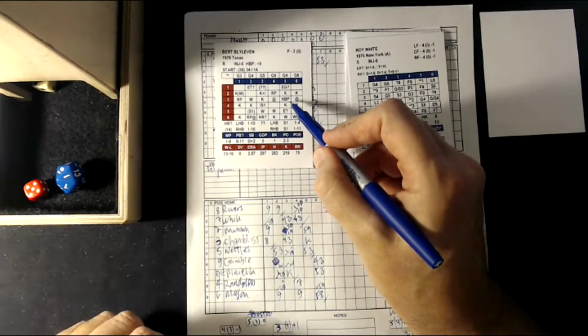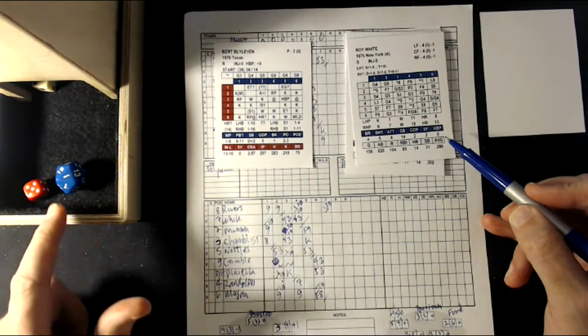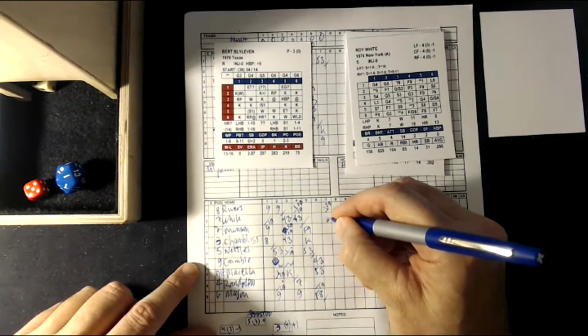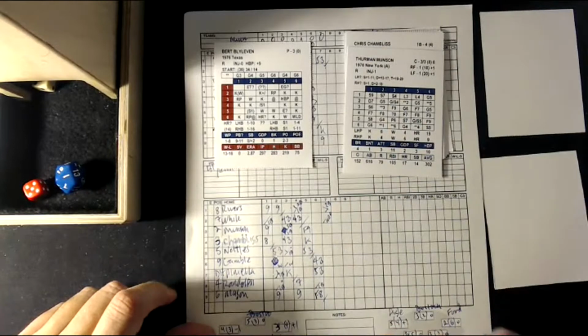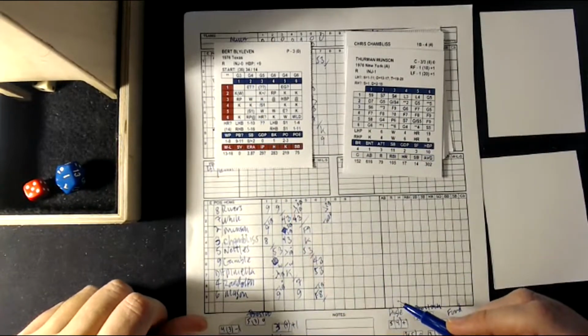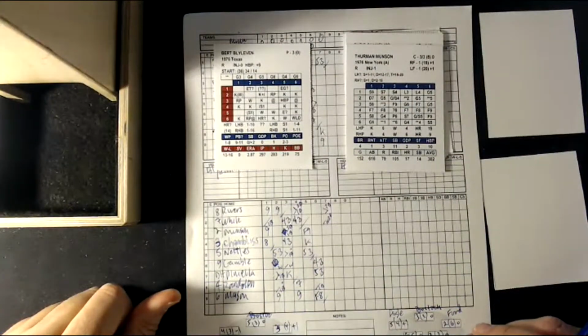5-3. Hit by pitch. +9. 0. We rolled a 1. So Roy White gets plunked. Hit by pitch. And that's going to be 27, 28, 29. Blyleven's 34, so he's still got a way to go. I'm going to keep him in there. So the first and second batters are on. Thurman Munson.